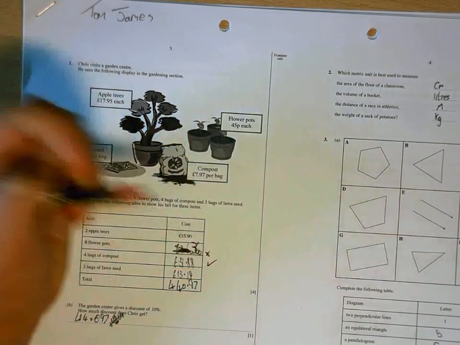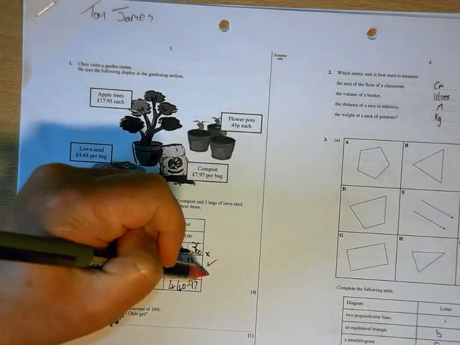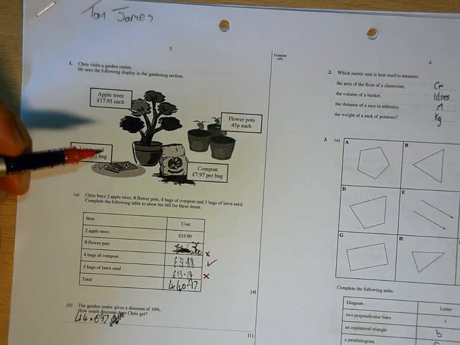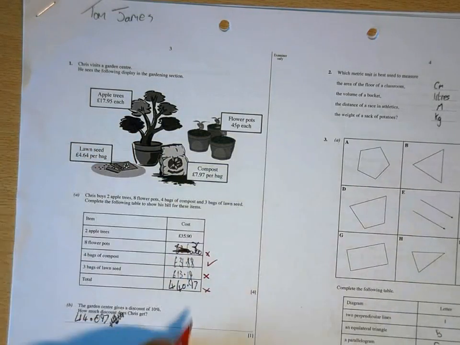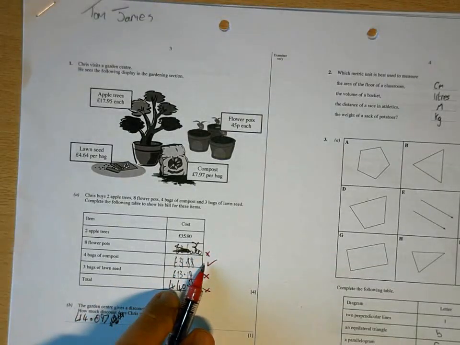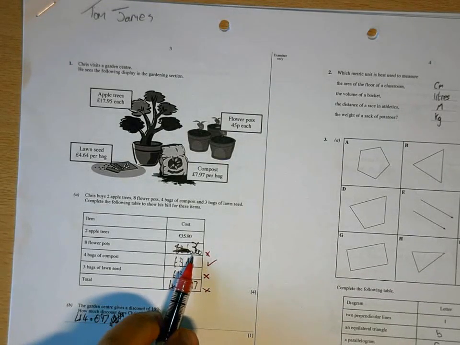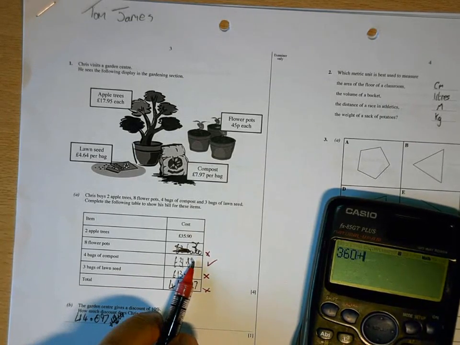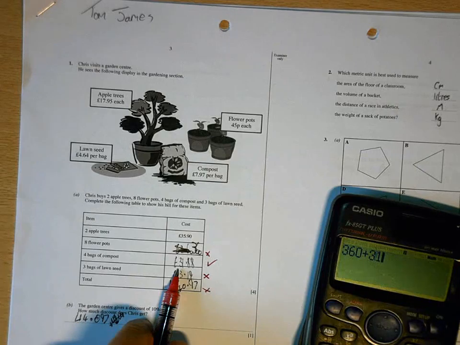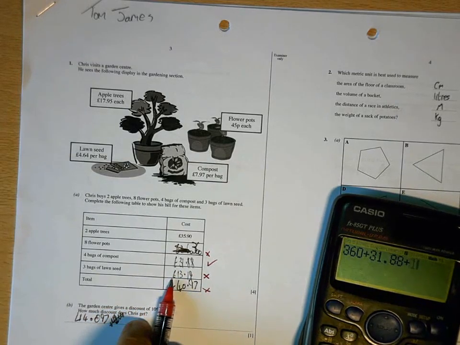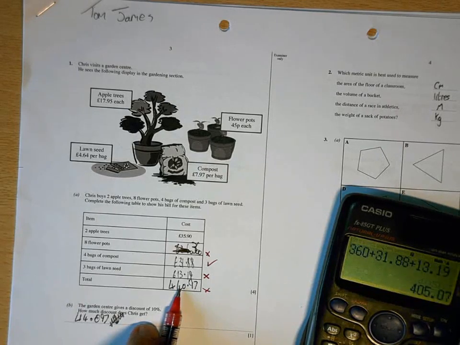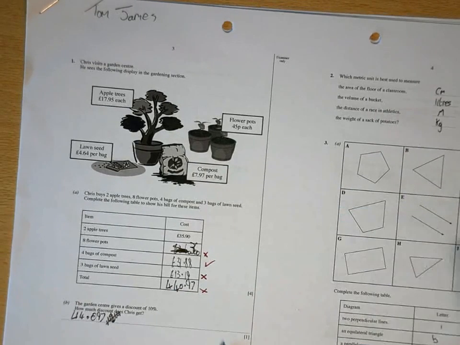That's right. That's wrong. And then that's also going to be wrong. Or is it? Because if you take that to be 360, no, so that's wrong as well.